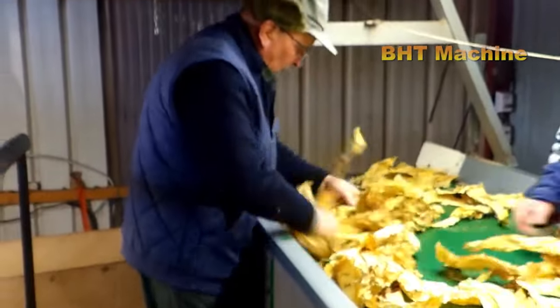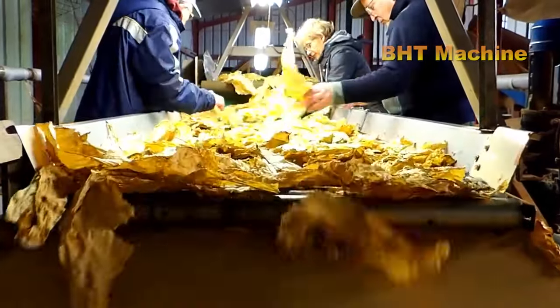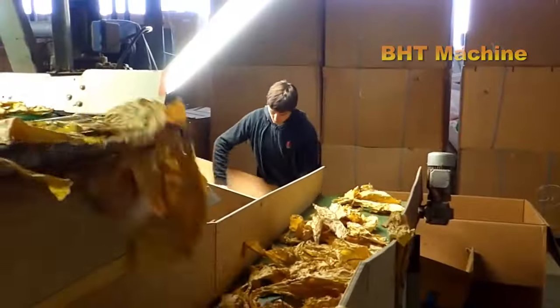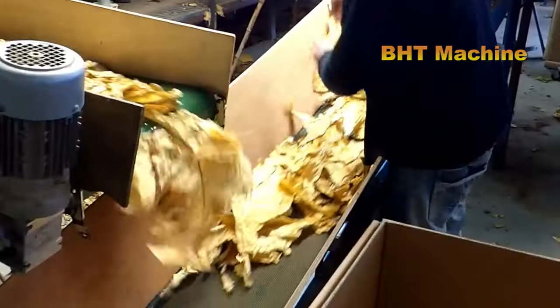Packing and storing for transfer to the production facility. The tobacco leaves that meet quality standards are then packed into containers and left to age for a specified period before being transferred to the production facility.